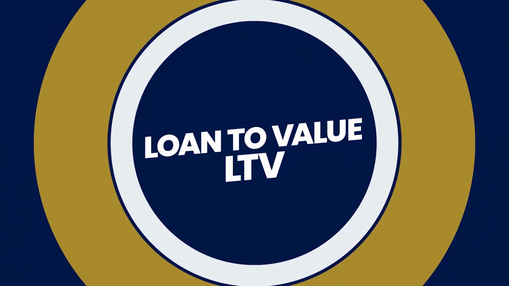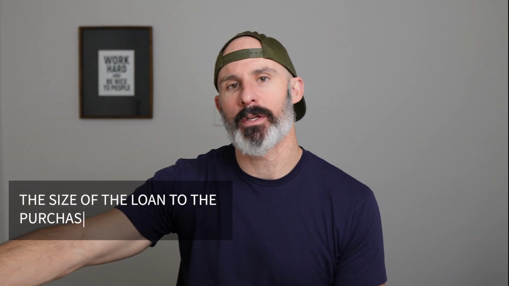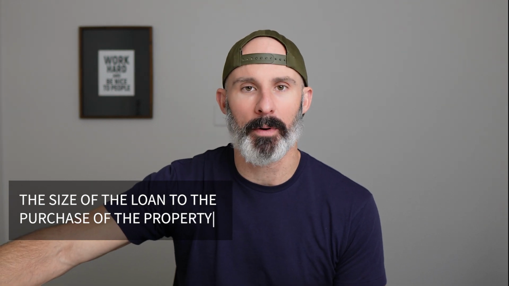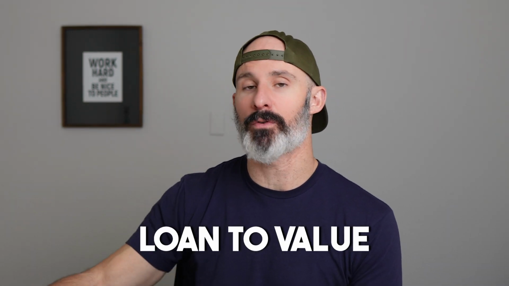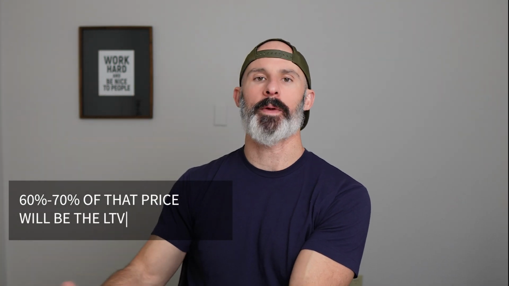Another term you hear a lot is LTV, loan to value. Loan to value basically means the size of the loan divided by the purchase price of the property. A lot of times lenders look at 60 to 70% LTV. So if you get a $1 million property, they're going to give you a loan of 600 to 700K, right? 60 to 70% of that price will be the LTV.